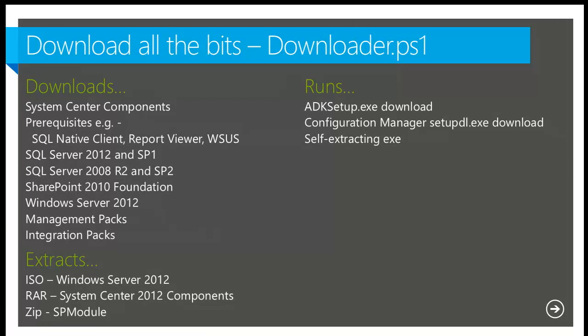So ADK, the Automated Deployment Kit, which is used for both Configuration Manager and Virtual Machine Manager, is a 1 meg download that you run, and it downloads another 1.5 gig. So it runs that for you. It also runs the downloader from Configuration Manager. So if you're doing an offline deployment, everything you need is already there as part of this downloader. And if any of the downloads that we've done are self-extracting executables, it will extract them for you. So it does absolutely everything you need in terms of getting the media there.